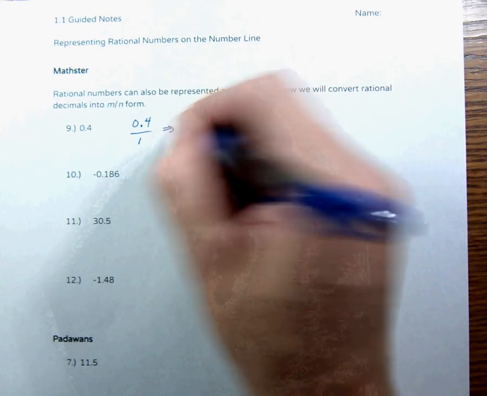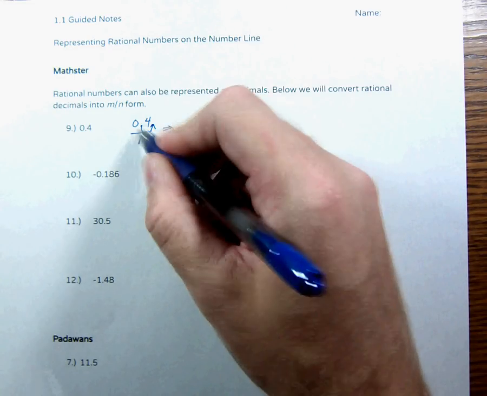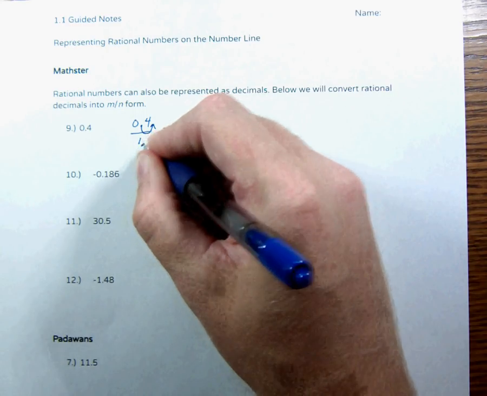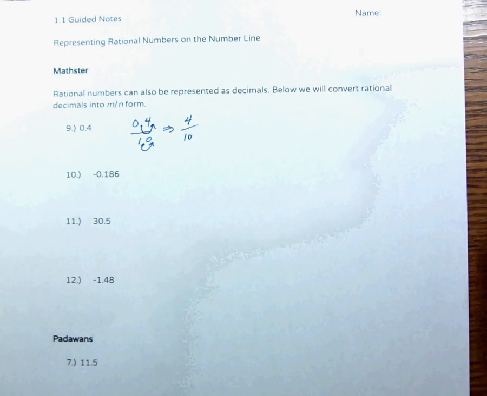Then we take however many decimal digits are behind the decimal and move the decimal to the right, and that becomes 4. We move the decimal to the right and add a 0 to the denominator. So this becomes 4 over 10.